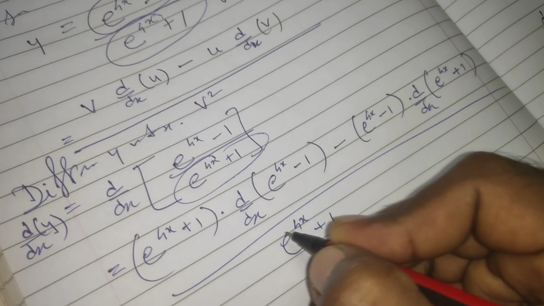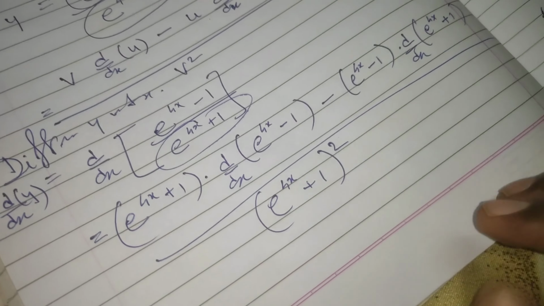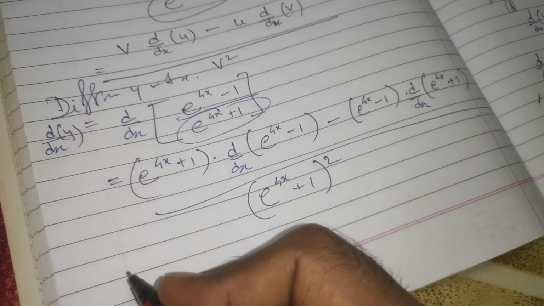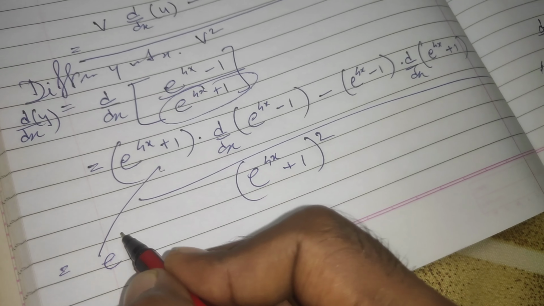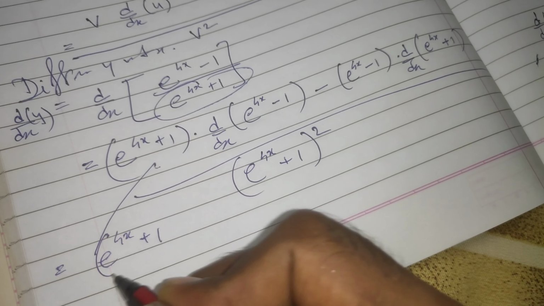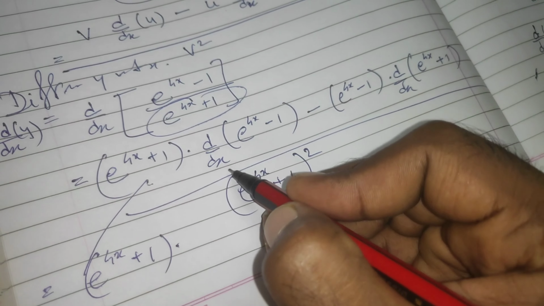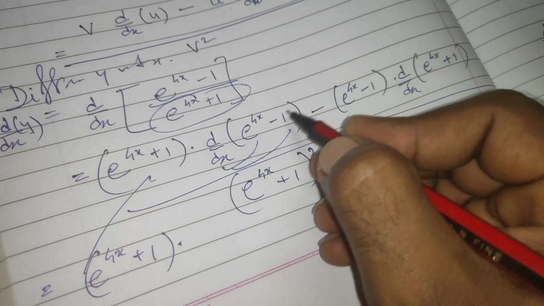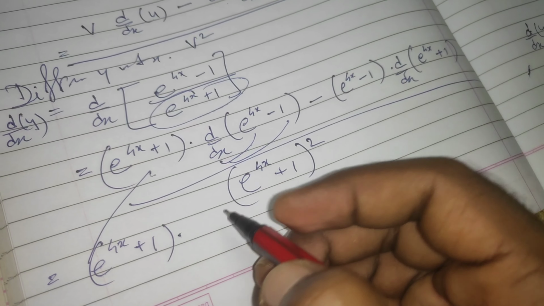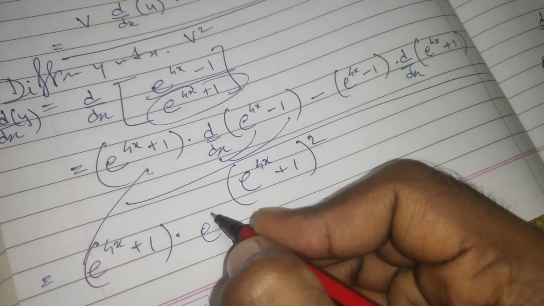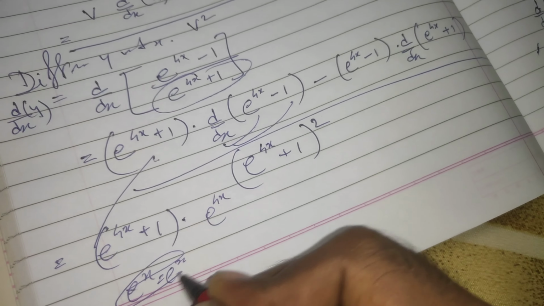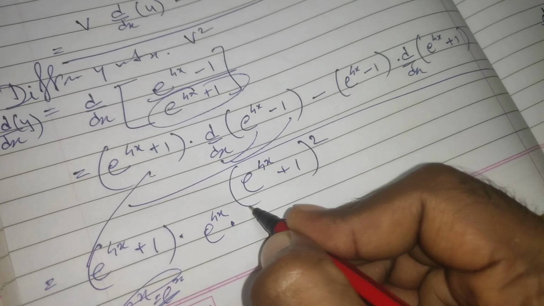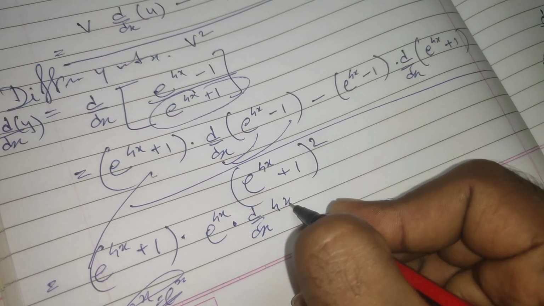Okay, so now write e raised to power 4x plus 1 as it is, into, now the derivative goes to both. The derivative of constant is 0, and for e raised to power 4x we have the formula, the derivative of e raised to x is e raised to x. So e raised to 4x into the derivative of what I consider as x, which is 4x.